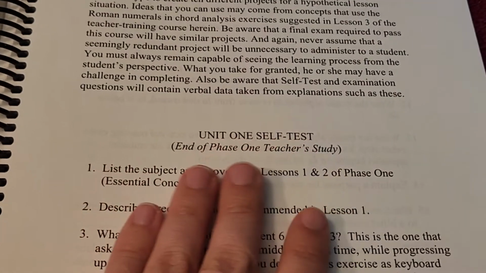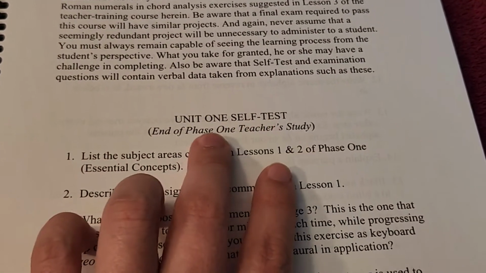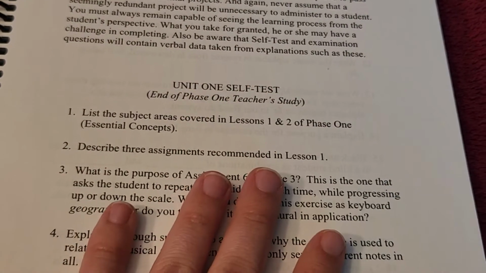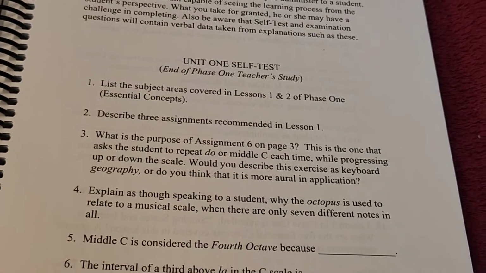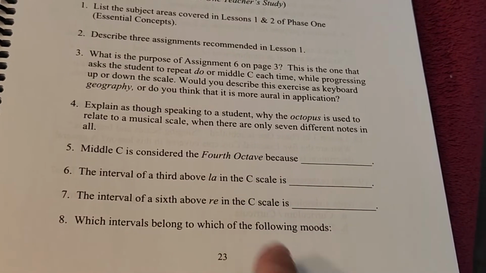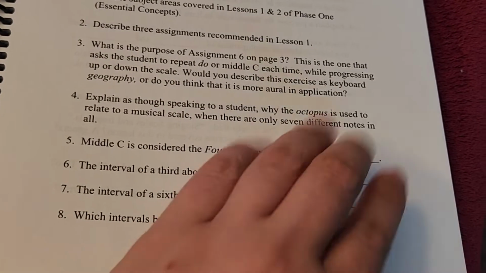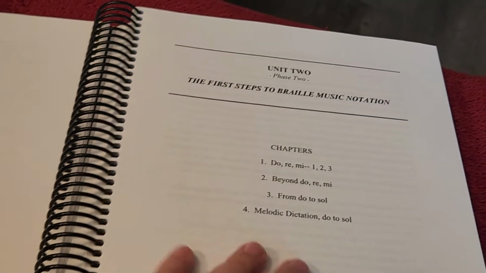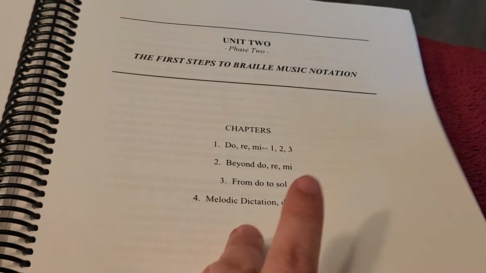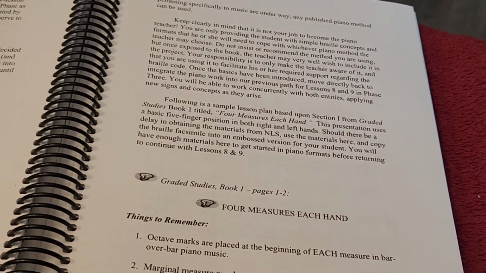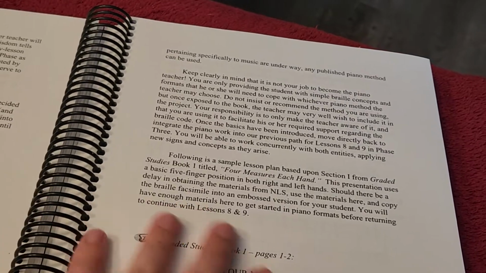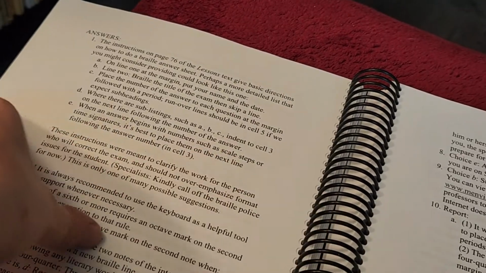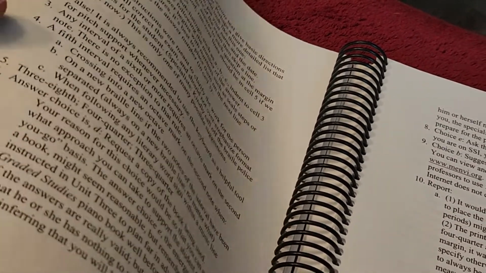Okay, so this is a Unit 1 self-test. The self-test is at the end of Unit 1, which is in that other book that I was showing you. This is the question we looked at. So they do have the self-test at the end of Unit 1, and students could probably do that too. So then the rest of this book covers that information for working through the lesson book.